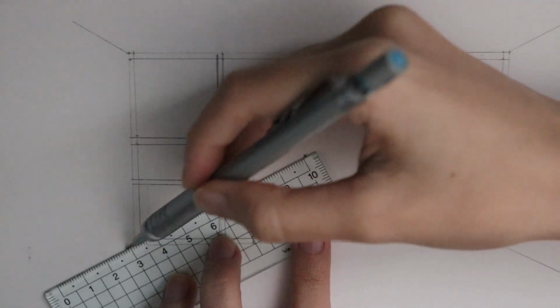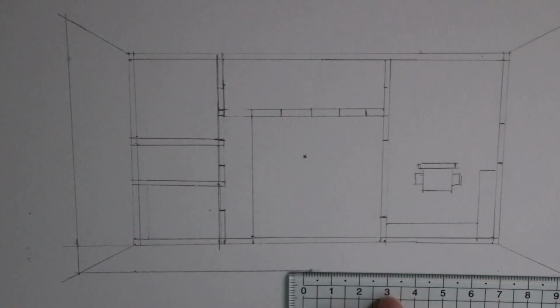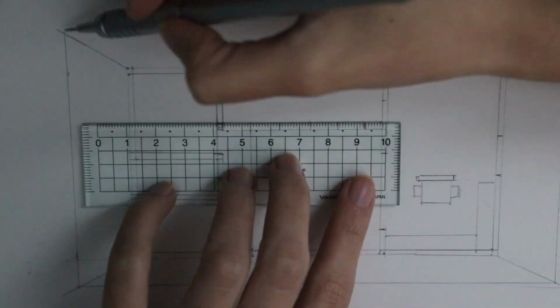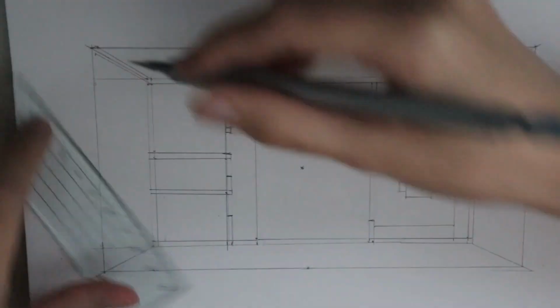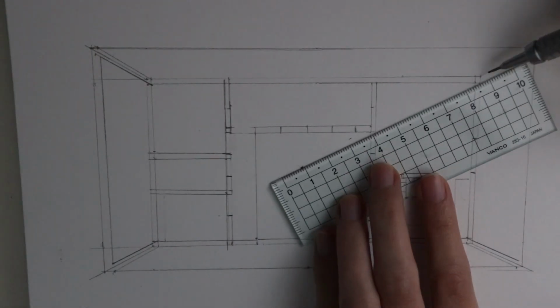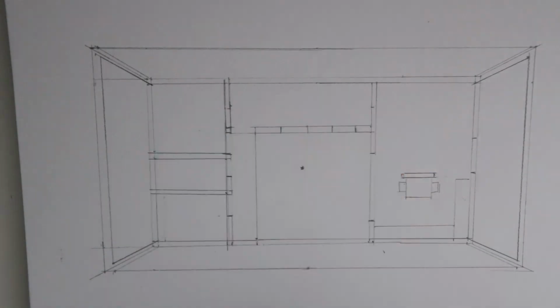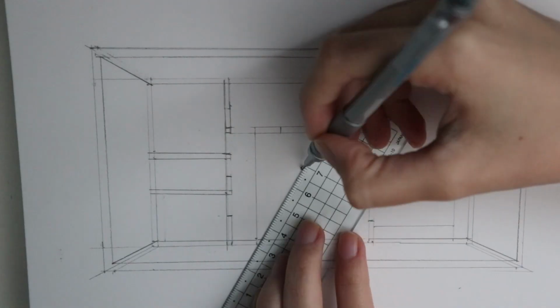As always, the first step is placing the vanishing point. After that, it is just a matter of extending the lines towards this point. You can use a ruler or draw freehand. It depends on your style. Sometimes when I want my drawing to look more like a sketch, I draw freehand. However, this time it's not the case.